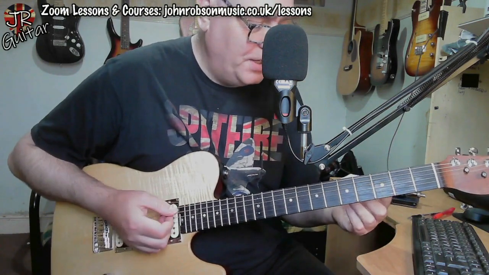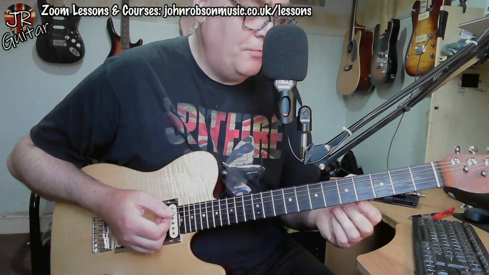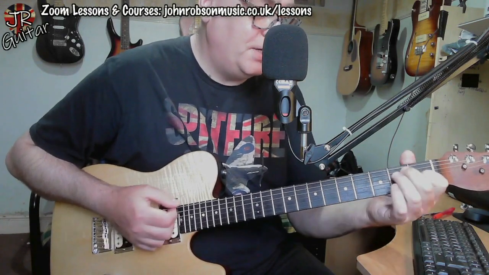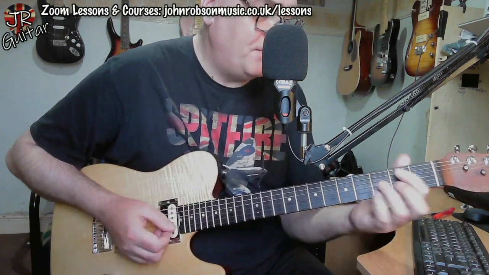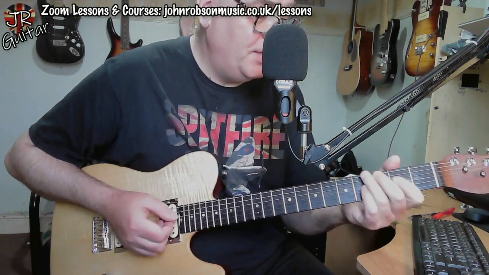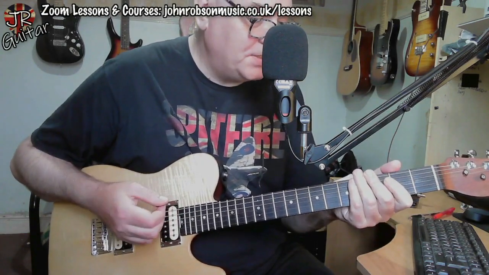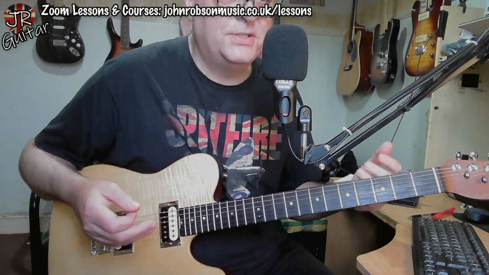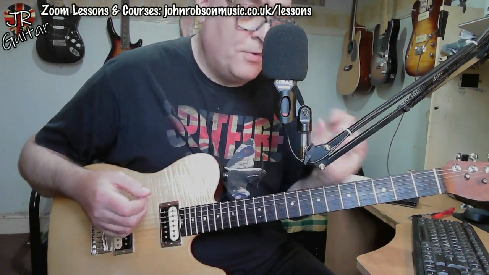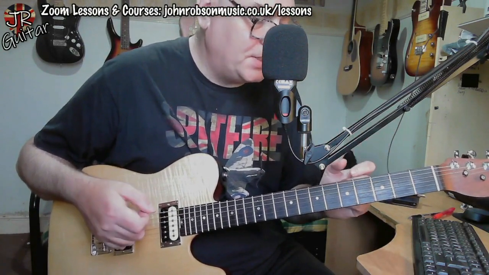Just to reiterate, there is no other key where you will get a B minor chord, an E major, an F sharp minor, a D major, and an A major, other than the key of A. That is the key we're in. All of those chords will occur separately in other keys, but there's only one key where they all coincide, and that's the key of A major.